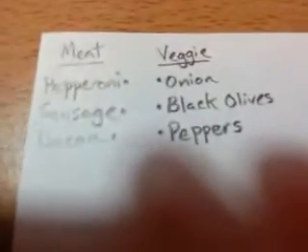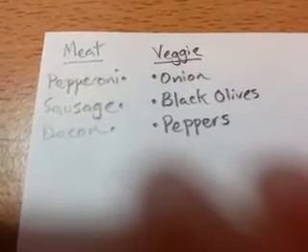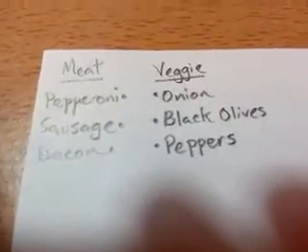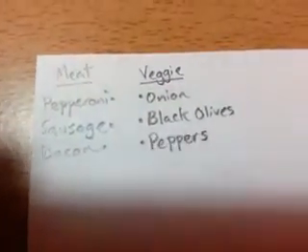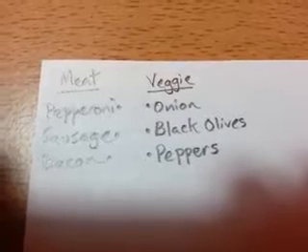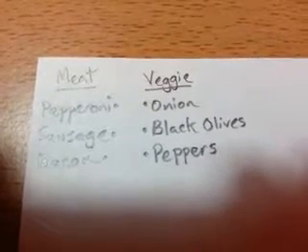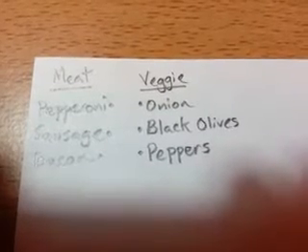If you could take a look, I like meat and veggies on my pizza. Which combination of meat and veggie do you think I like the most? On the left side I have pepperoni, sausage, and bacon. And on the right side I have onion, black olives, and peppers. I wonder what you guys like.